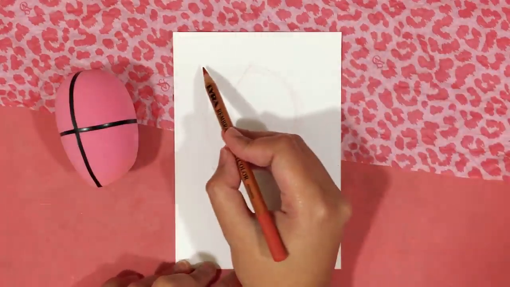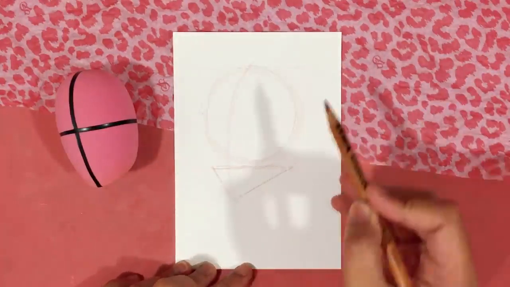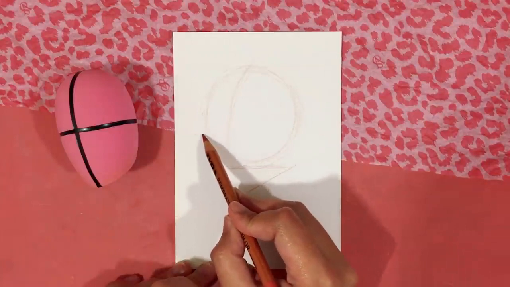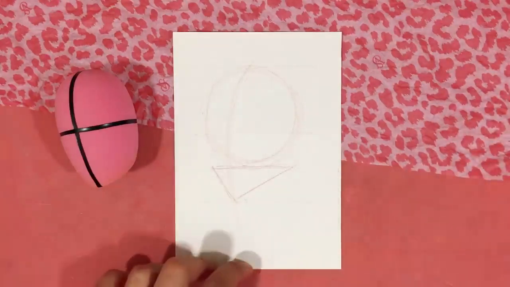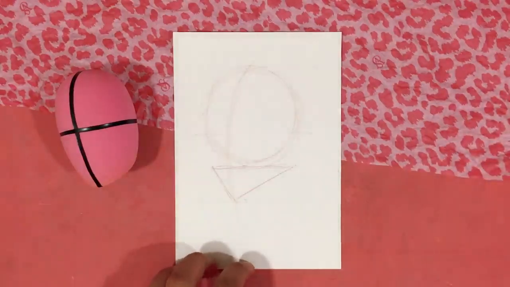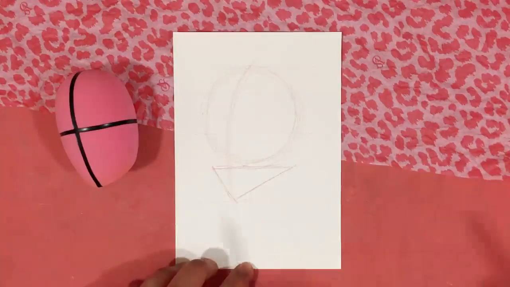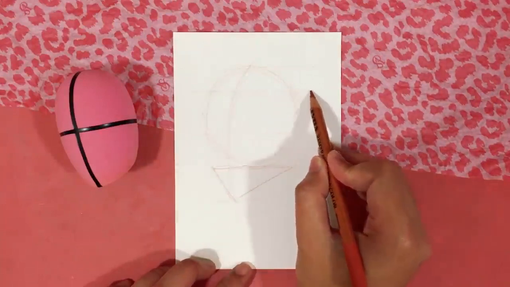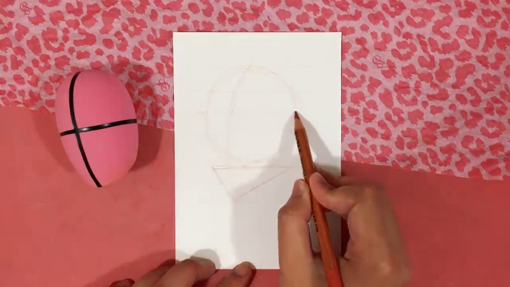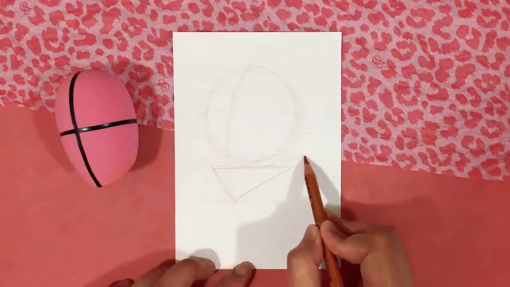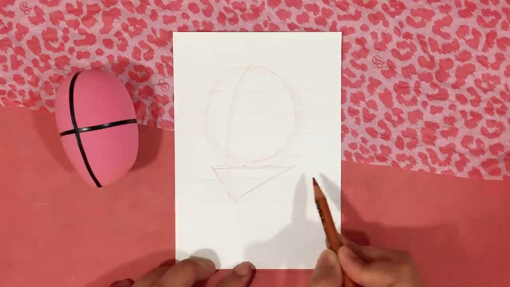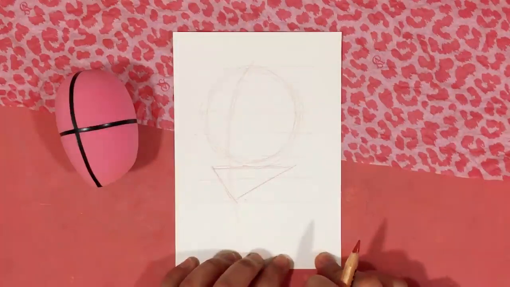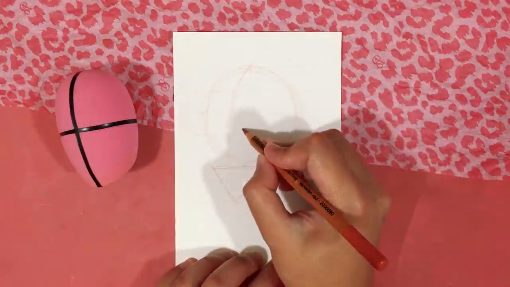And for this demonstration, to keep it as simple as possible, the head is turned only one direction. It's turned to the left. It's not looking up, it's not looking down. Therefore, our horizontal guidelines will remain straight. Now, I can have a separate video tutorial of drawing a face looking up or down, or a combination of looking to the left and looking up, or looking to the right and looking down. But for the purpose of this video and keeping it simple, the head is only turned to the left.